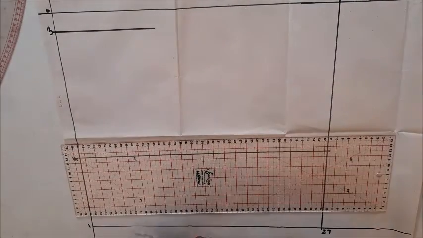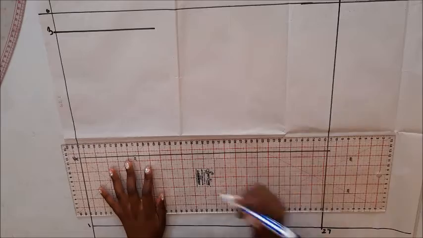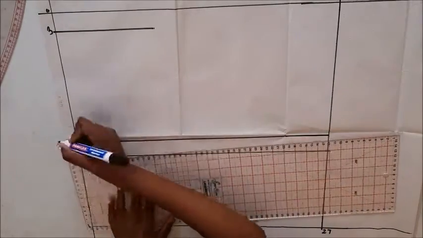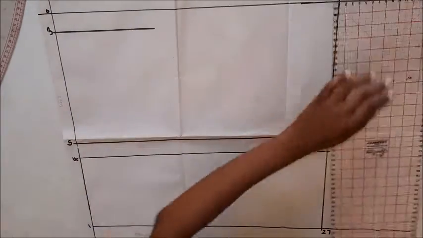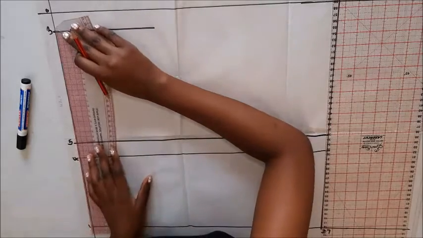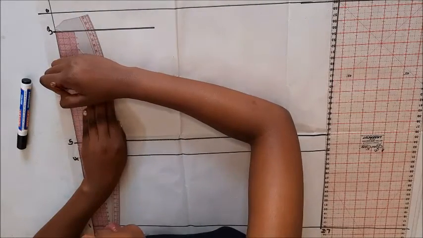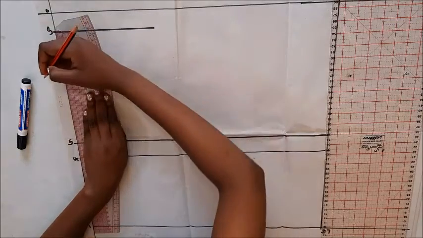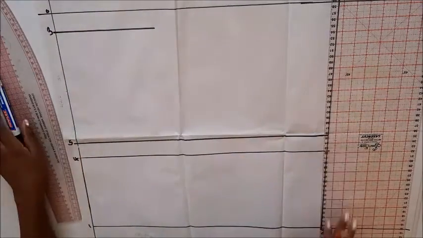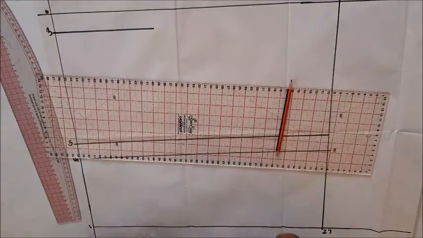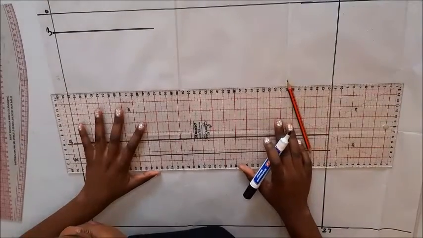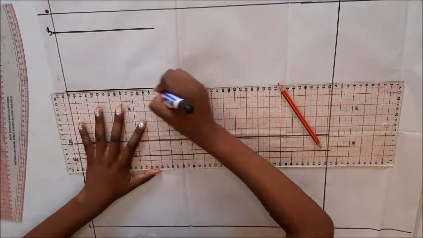The next thing that you want to do is measure 3 centimeters above that bust line, and that is going to be your underarm line. The next thing that you want to do is measure half of that line, which is 3 and 5, and that is where you're going to mark your back, and that's going to help you when making a curve for your underarm, but you'll still see that a little bit later, and you want to square across but not all the way.